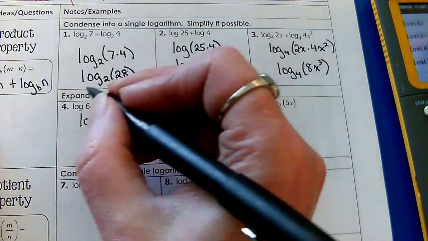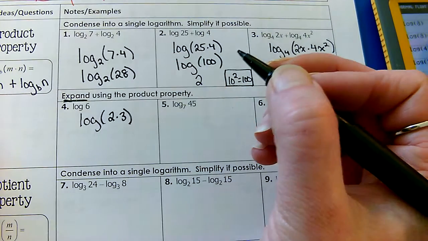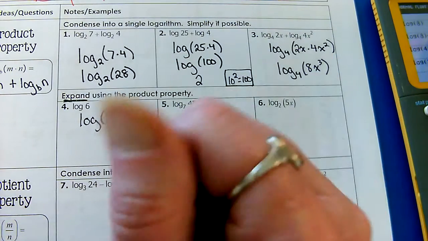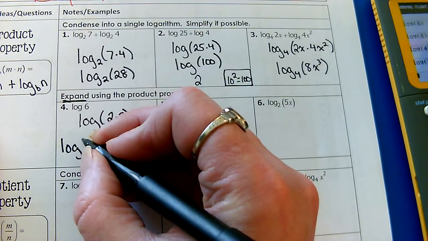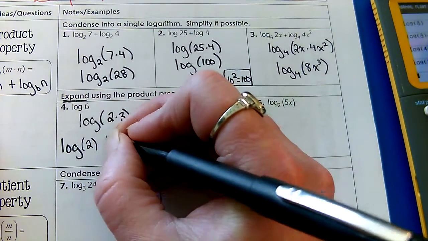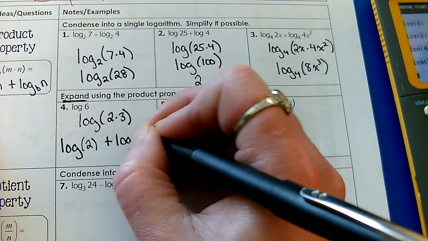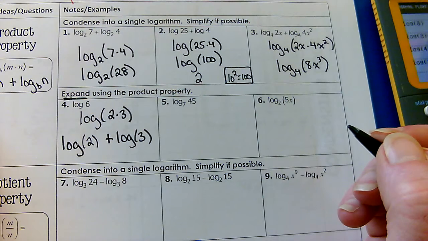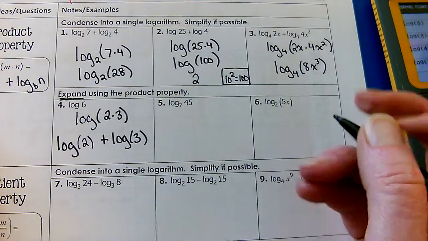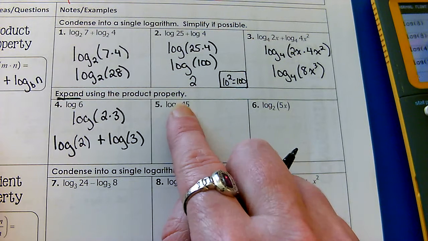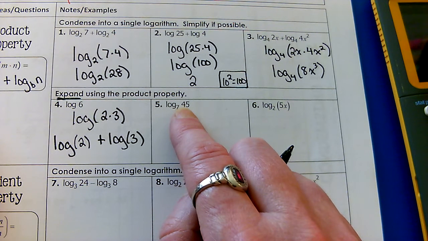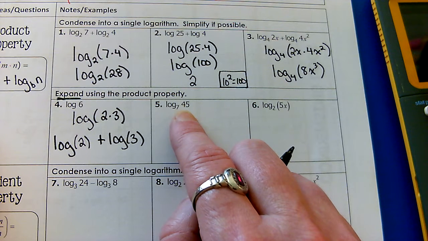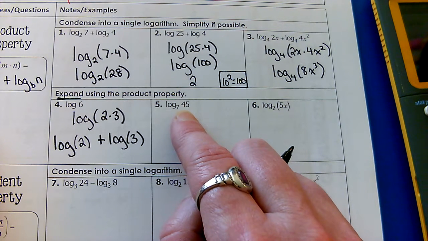Now, if I'm expanding it, that means instead of having it all condensed into 1, I'm separating it back out. That's the same as log of 2 plus log of 3. How could I expand 45? Well, there's a lot of different ways. I could do 45 times 1. I could do 3 times 15. Maybe 5 times 9.